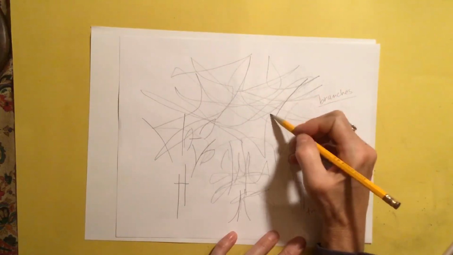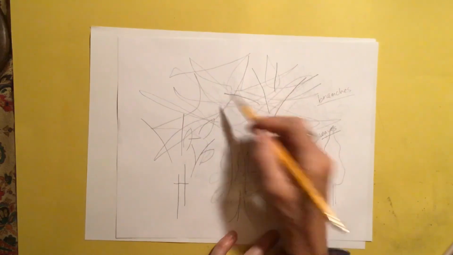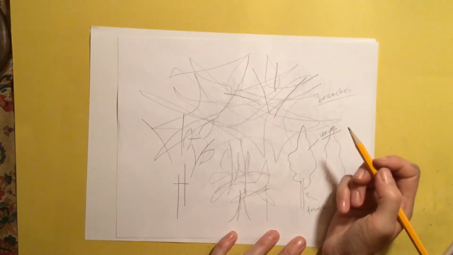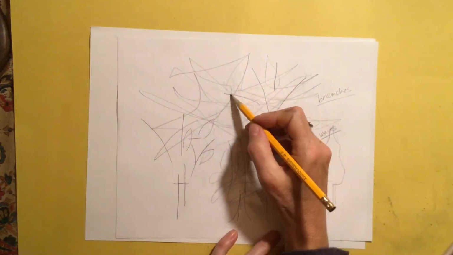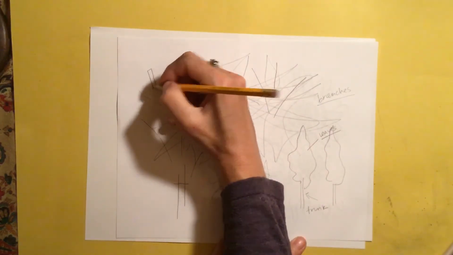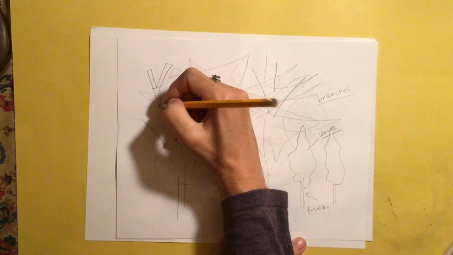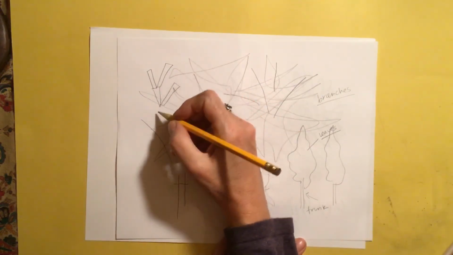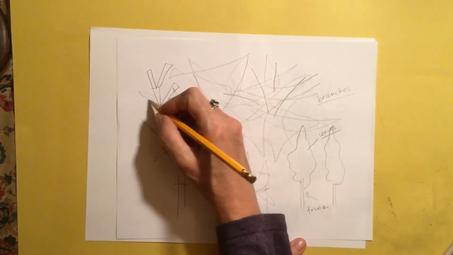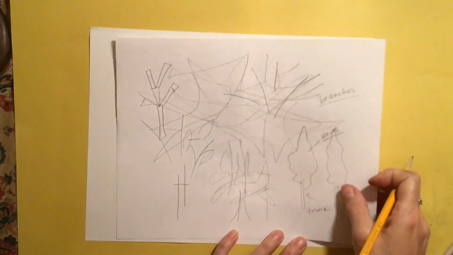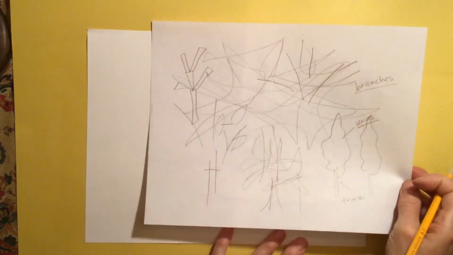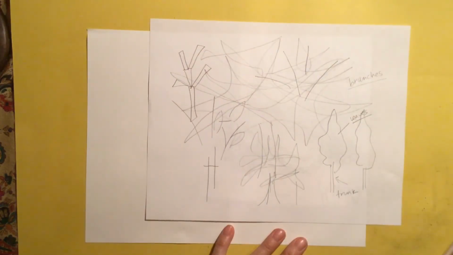Are they just going to be lines, or are they going to be actual shapes? Maybe you create a tree out of rectangles.